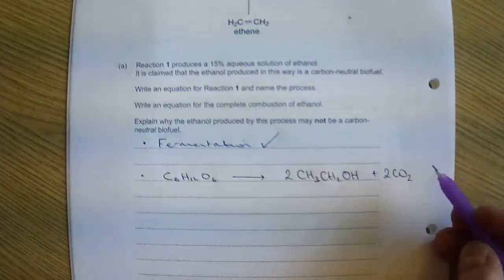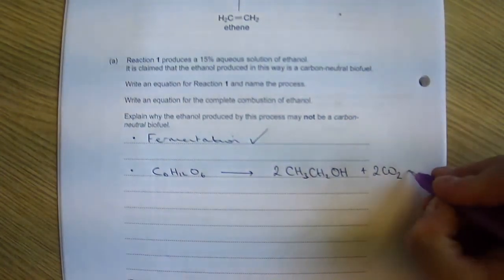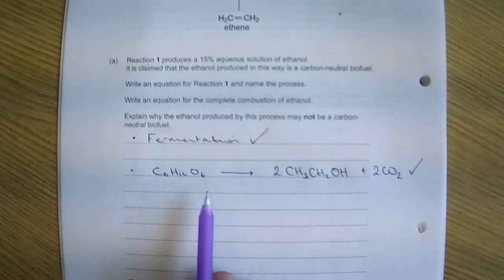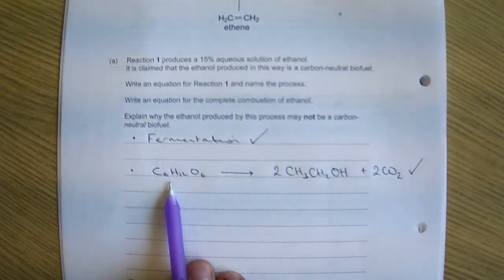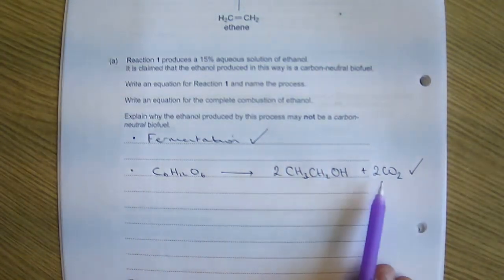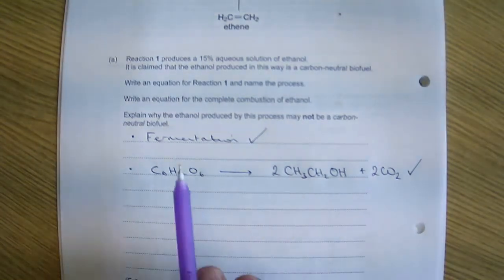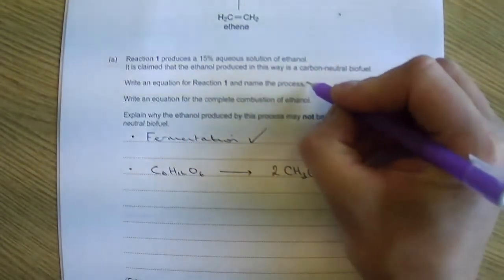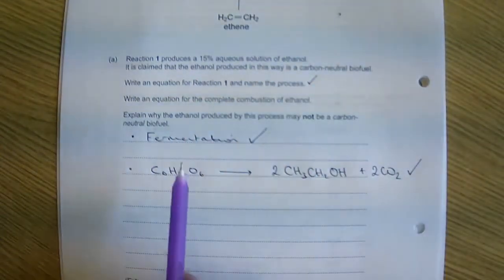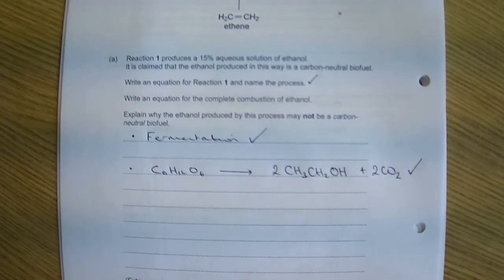So this is subject knowledge. It's maybe an equation to know, but as long as you remember you start with glucose and end up with ethanol, I think figuring out what the byproduct is and balancing it is doable as well. So we've done what that first bit of the question is asking us. Write an equation for the complete combustion of ethanol.